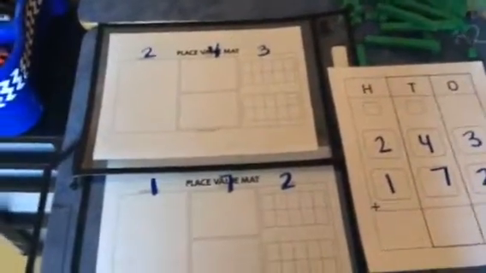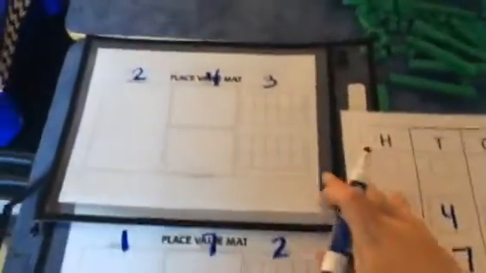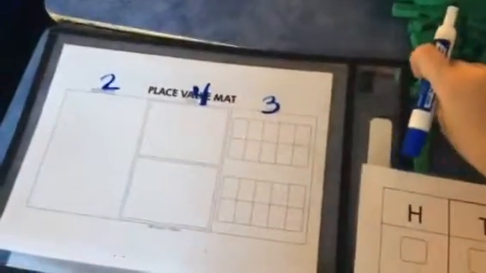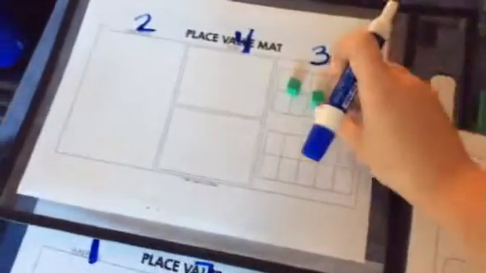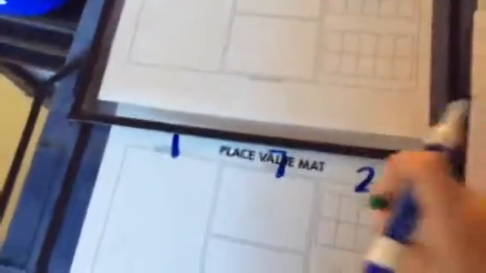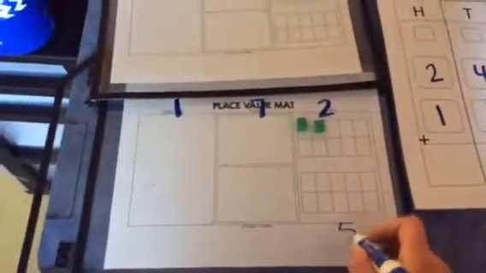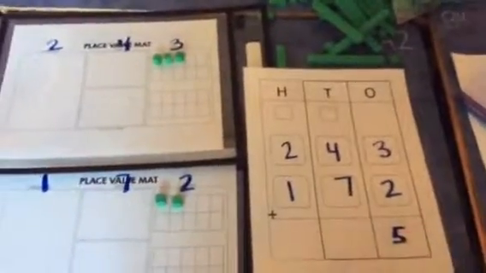So let's show our ones place. The first number is 3, so I need 3 cubes. 1, 2, and 3. Okay. Our second number is 2, so I need 2 more cubes. All right. When I put those together, 3 plus 2 more is 4, 5. So I've got a 5. And that works. A 5 is here, and a 5 is over here where I've added.